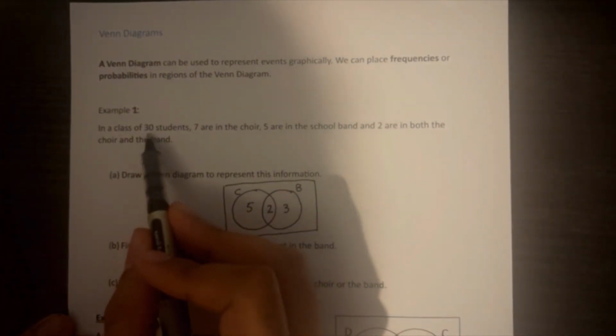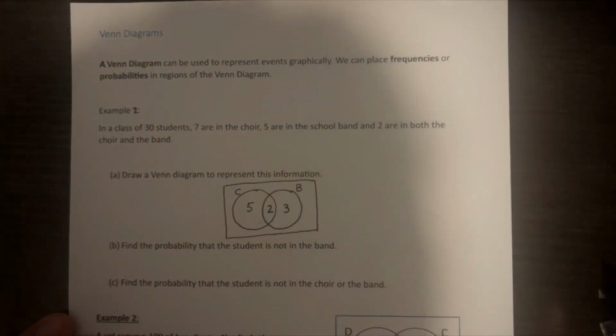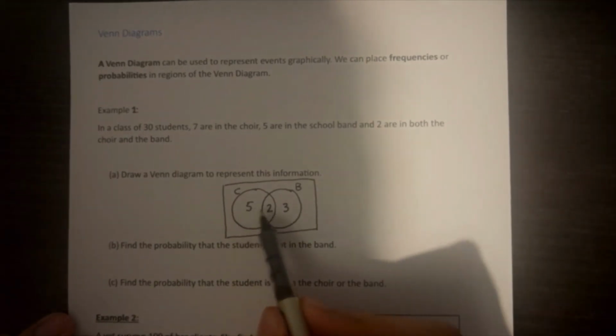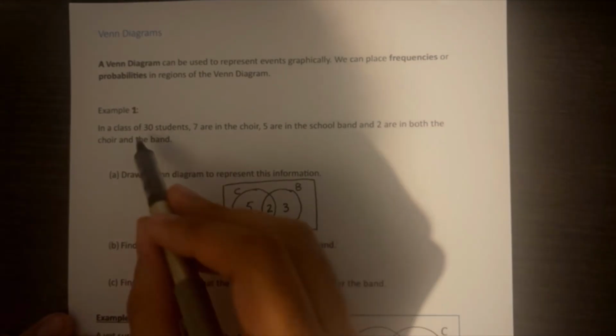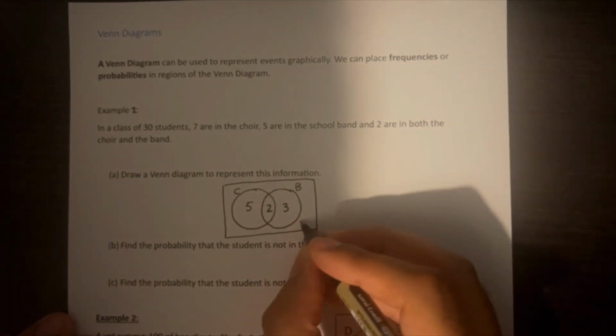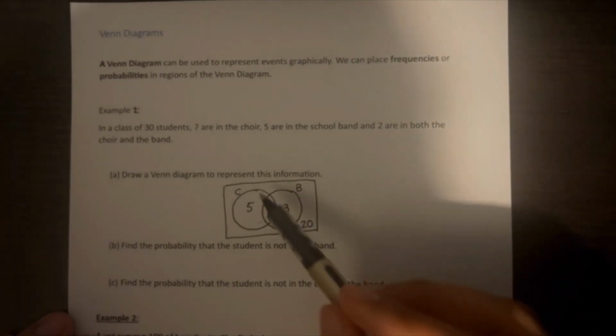Finally, since the class contained 30 students, all 30 students need to be accounted for in our Venn diagram. So 5 plus 2 is 7, plus 3 is 10. Since there are 30 students in total, it means there are 20 students who are in neither the choir or the band.